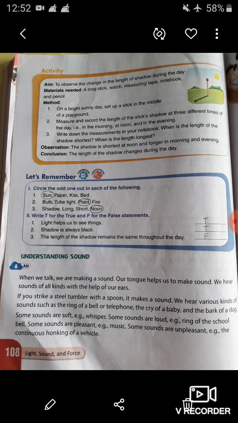Let's come to the next statement. Shadow is always black. So this statement is also true. So here you have to write T on the given blank.